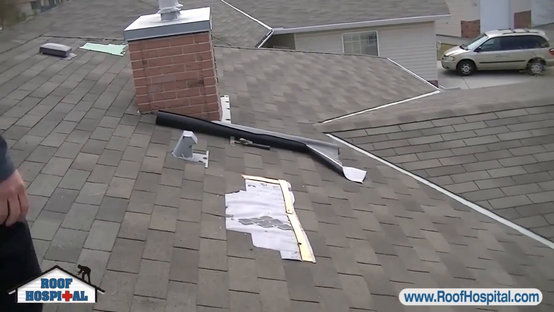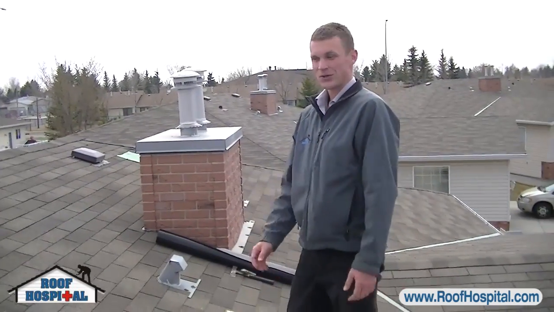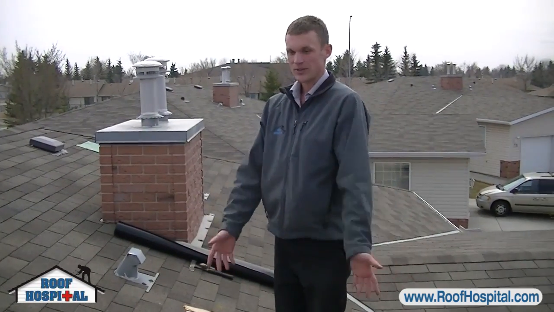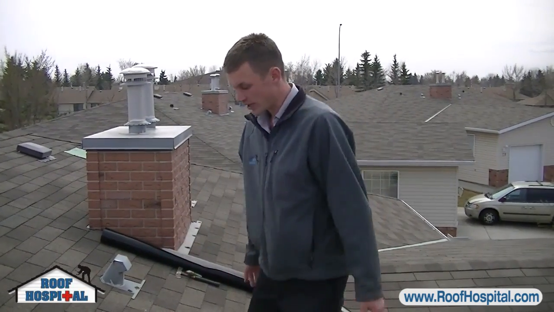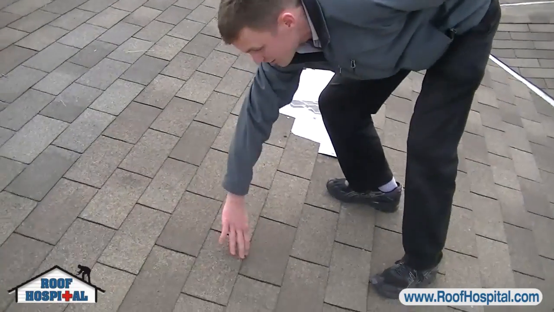So this is a good repair. We're still not done. We don't know if there's any more damage that we haven't seen yet. For all we know, there's a bunch of damage that happened over here that we just haven't found yet. So how are we going to find it? Well, we got to lift every tab. We've got to go and check every single tab on the whole roof to see if anything's loose.